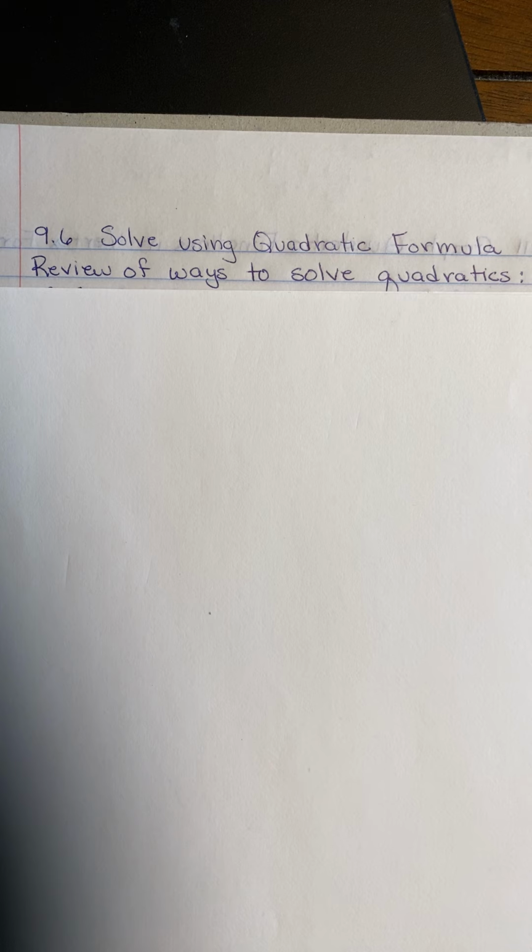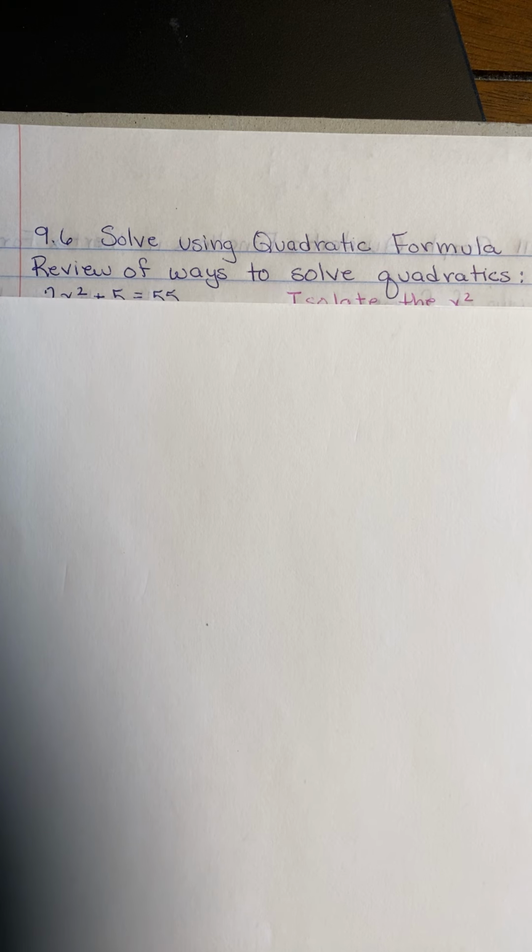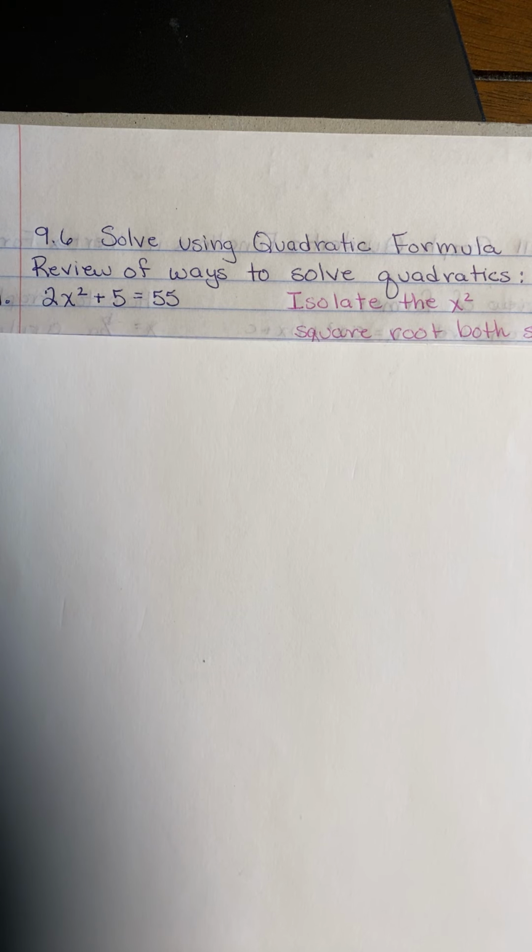So we are going to talk about 9.6, which is the quadratic formula. Today is a very exciting day. Let's begin with the ways that we know already of how to solve quadratics.